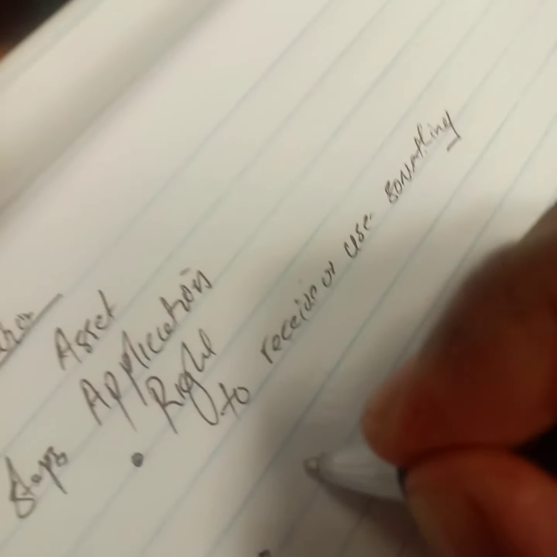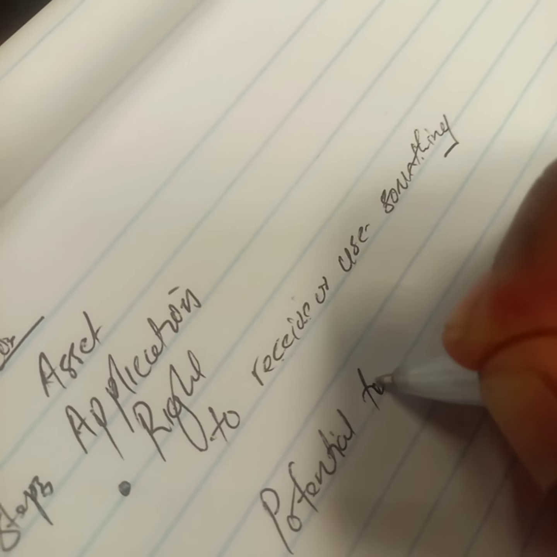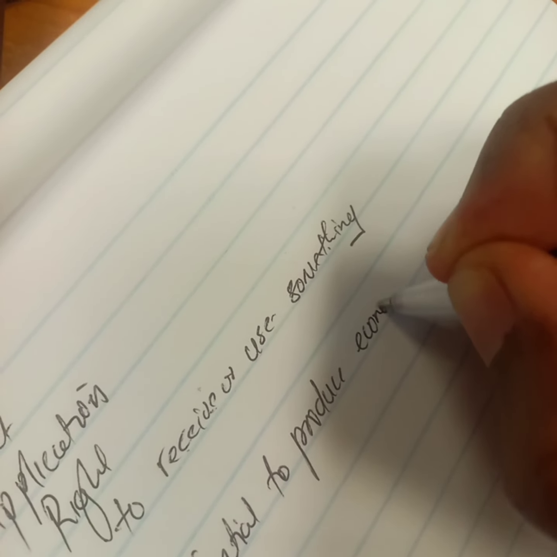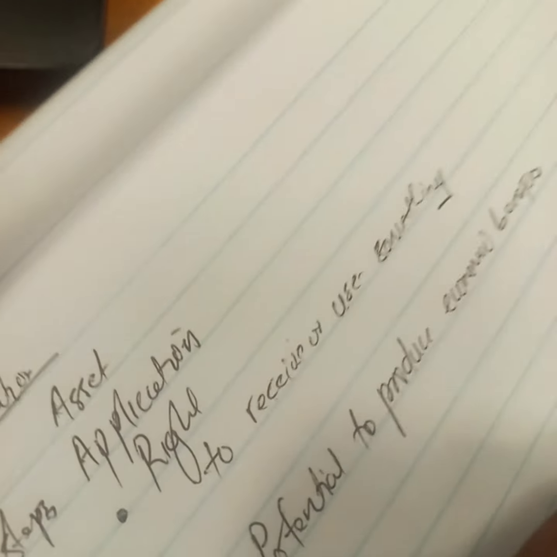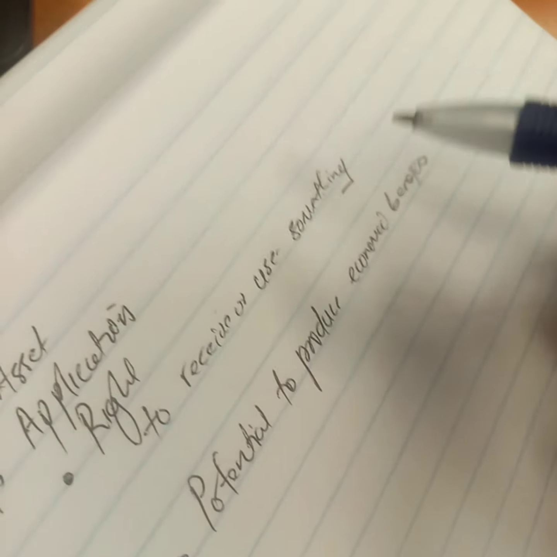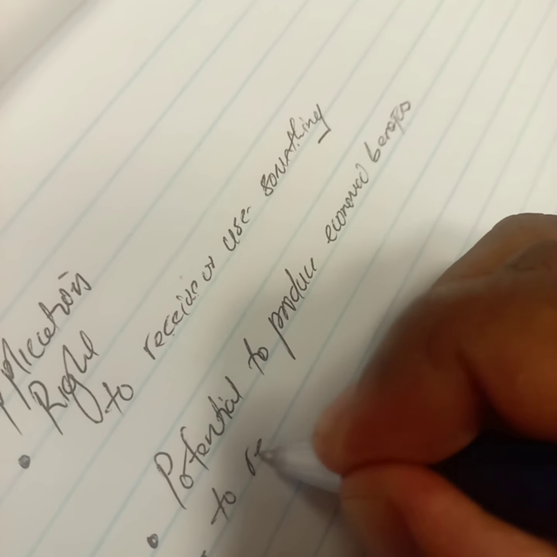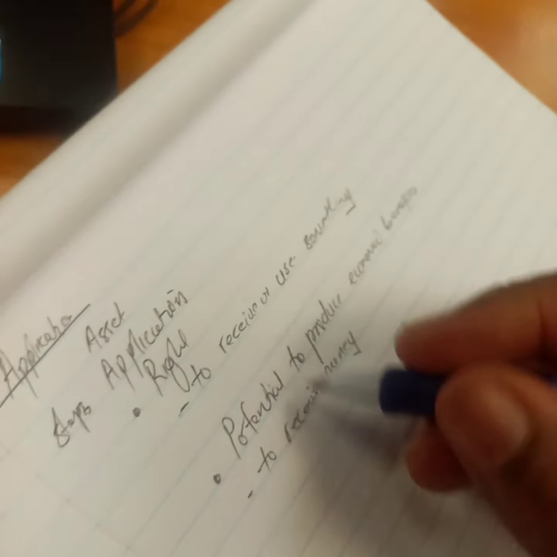Number two, you discuss potential to produce economic benefits. So what is the potential? It means that as you use this asset, the end goal should be to receive money. So you should be able to receive money. That's the potential to produce economic benefits. So you should be able to receive money in the future with that asset that you bought.